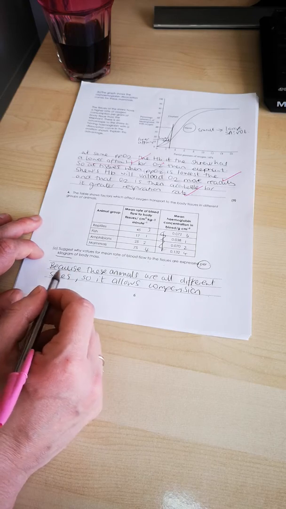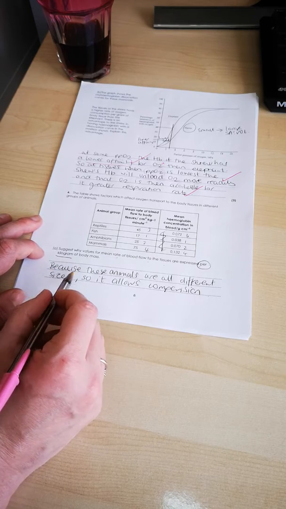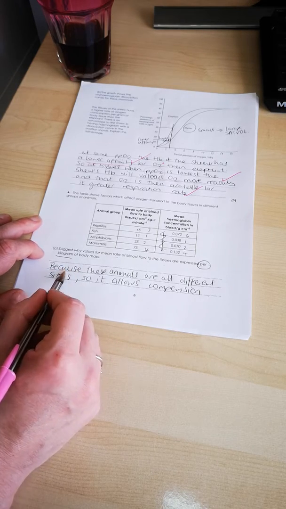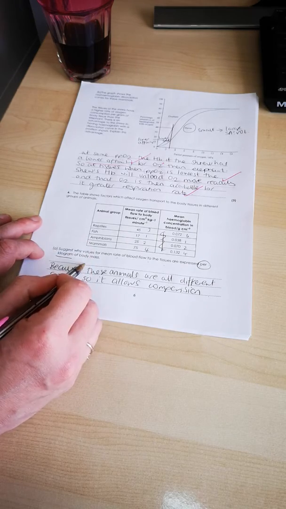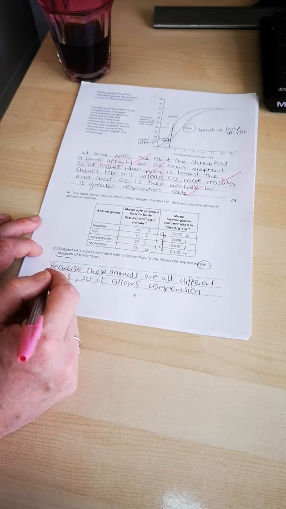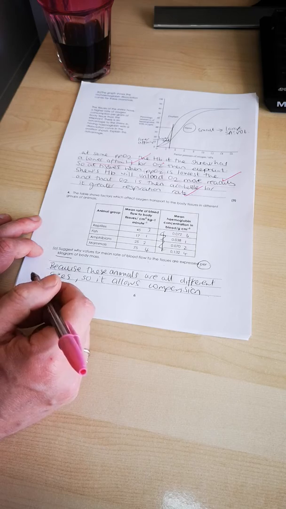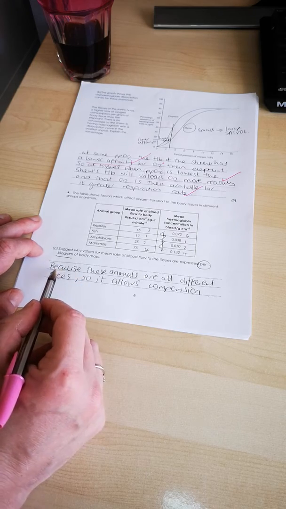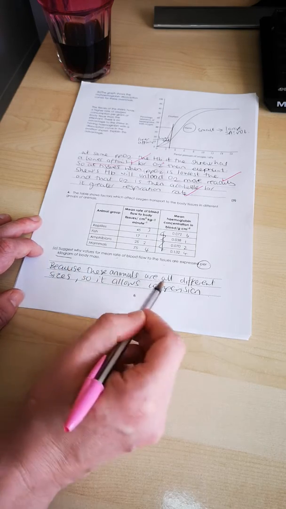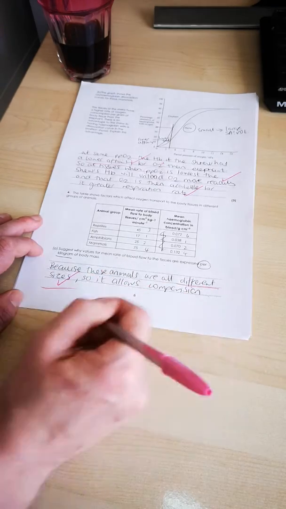So I've just started with because. Now our examiner said to start doing that. I find it quite hard, but she says just write at the beginning because, and then get down to answering rather than rewriting the whole question out again. So because these animals are all different sizes is the first mark point.